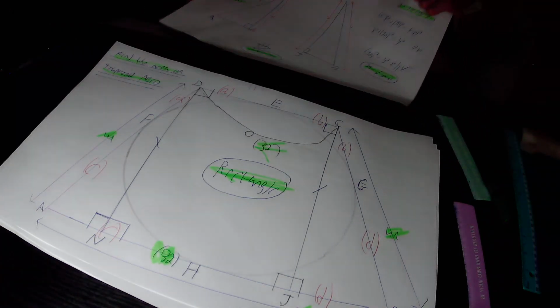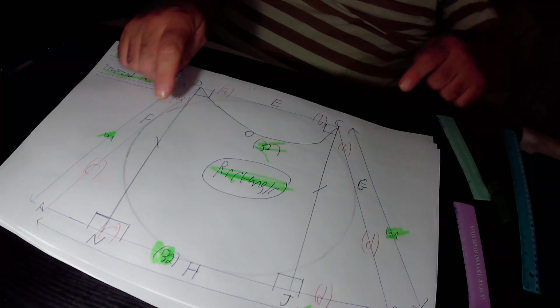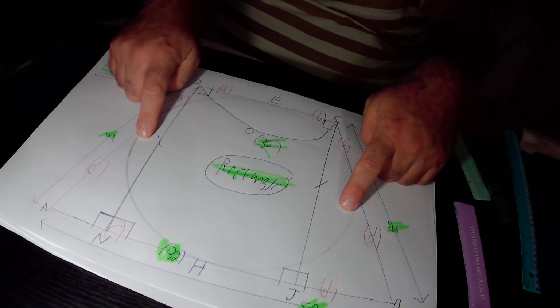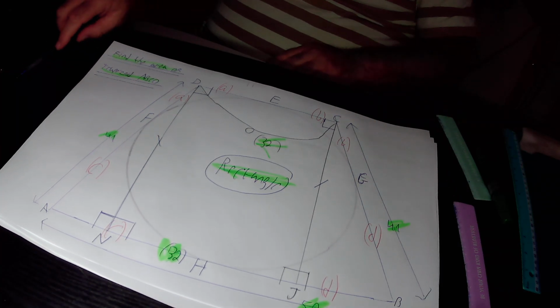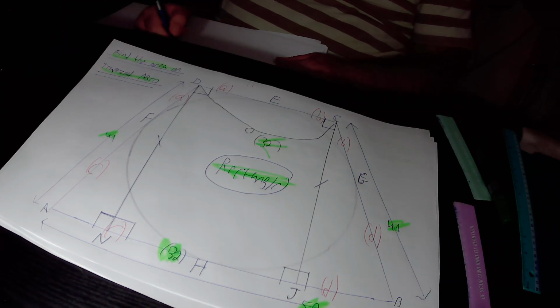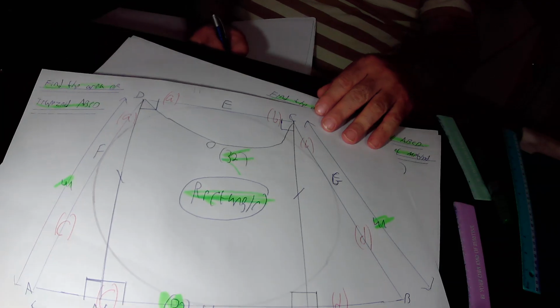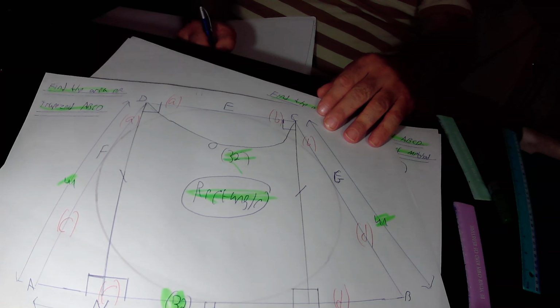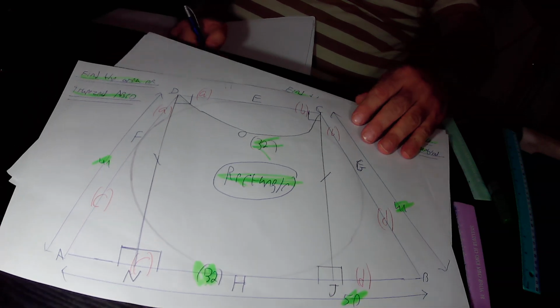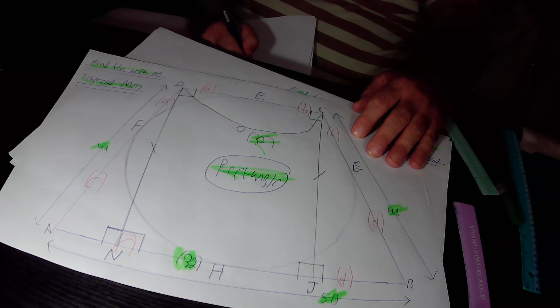And again, so I write it down, we found out that those two right triangles can go into each other according to the side rule. Right triangle DNA can point to the right triangle CJB according to the side rule.